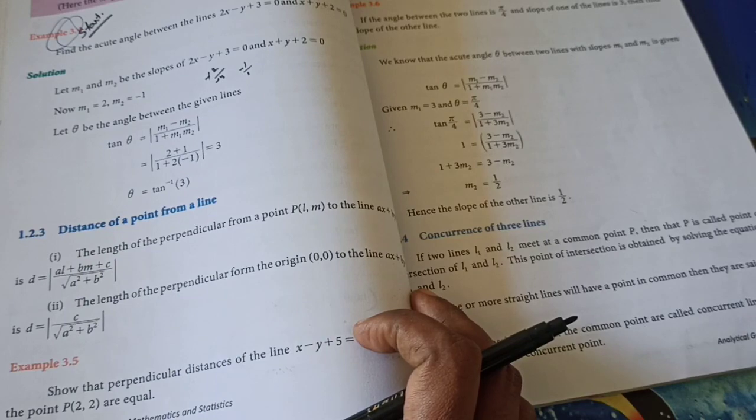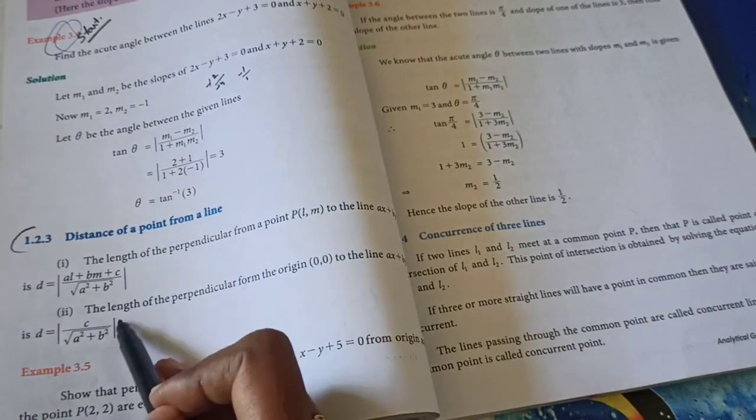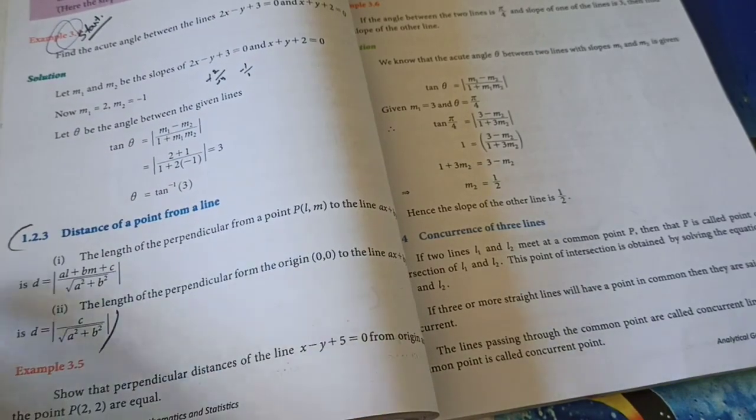Understand, students? So these two formulas you need to take down in your note. After completing this problem, take this down in your note. Okay students, let's move to the next problem. Example 3.5.